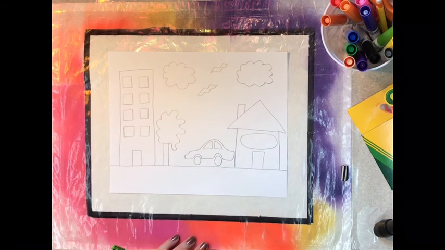color to your picture. When you're done, submit a photo of your artwork to this assignment so that I can see your great work.